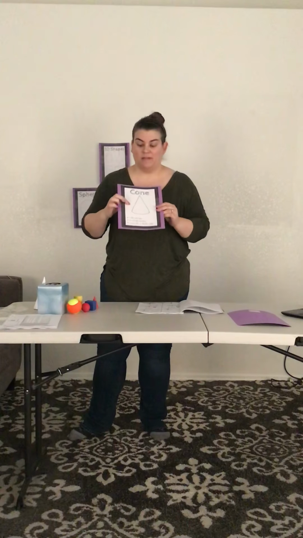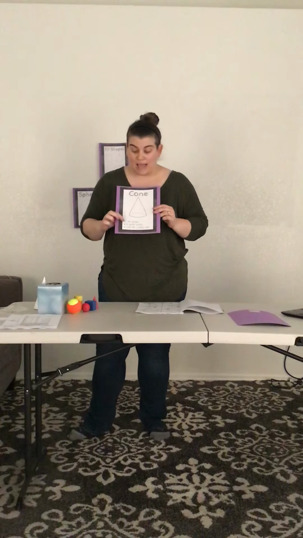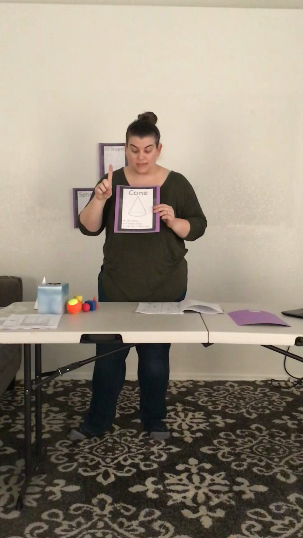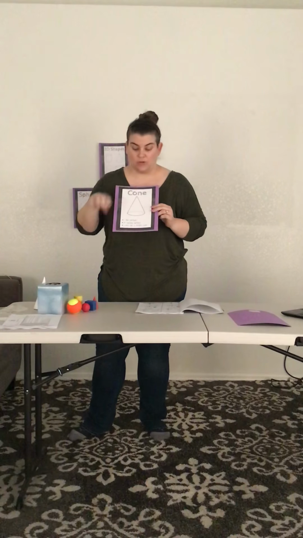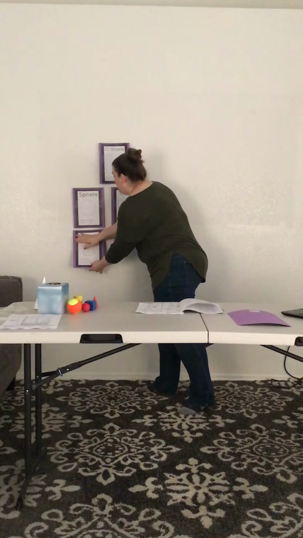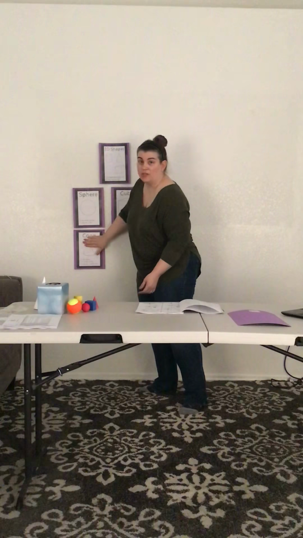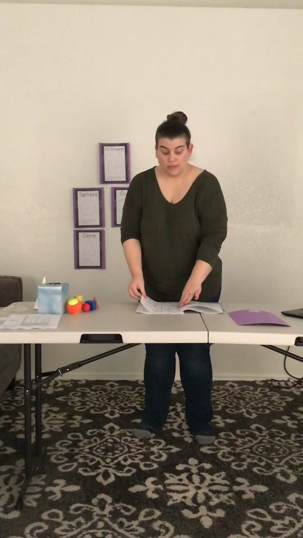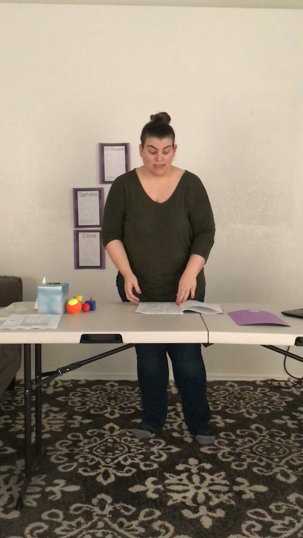Let's review the cone. This shape is called a cone and it has 1 flat surface and a curved surface. I like to say it looks like a party hat. Okay, so we'll put this one up here. And remember, you can use your anchor charts that are in your packet. Please review those and also review your physical objects if you're able to find them or make them around your house. Okay, the next shape, this is our last 3D shape that we're going to talk about.